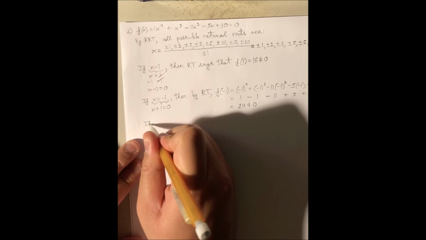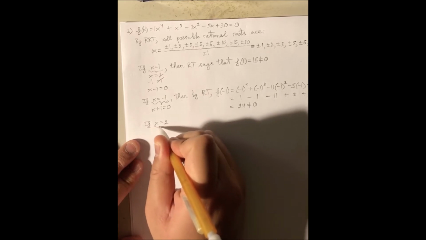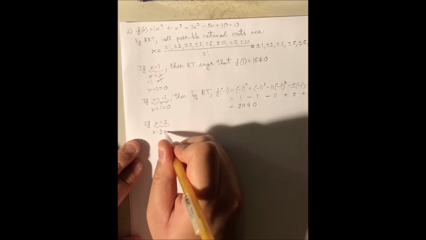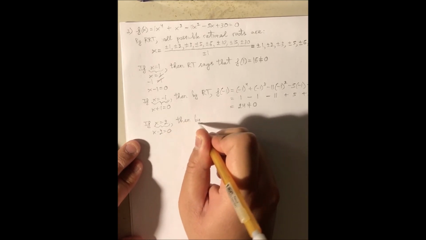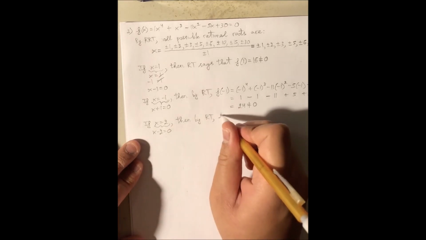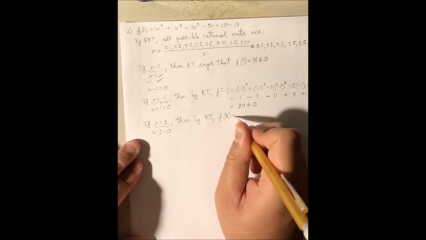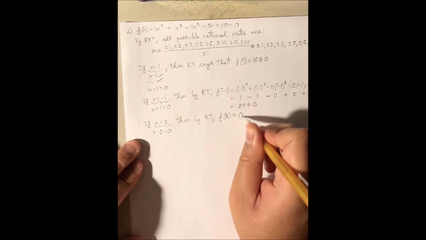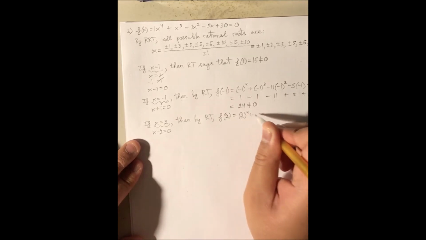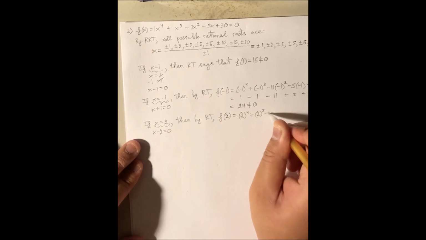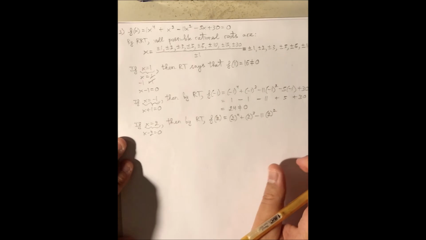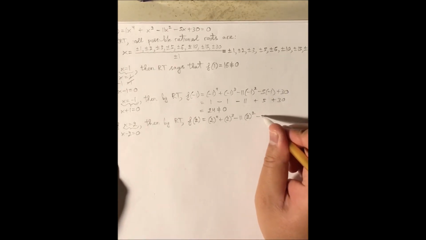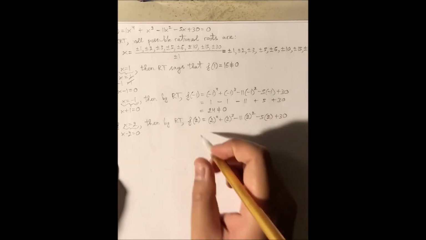Well, if x equals positive 2, which will give us x minus 2 equals 0, then by RT again, remainder theorem, the remainder f of 2 will be equal to 2 raised to the 4th plus 2 raised to the 3rd minus 11 times 2 raised to the 2nd power minus 5 times 2 plus 30.